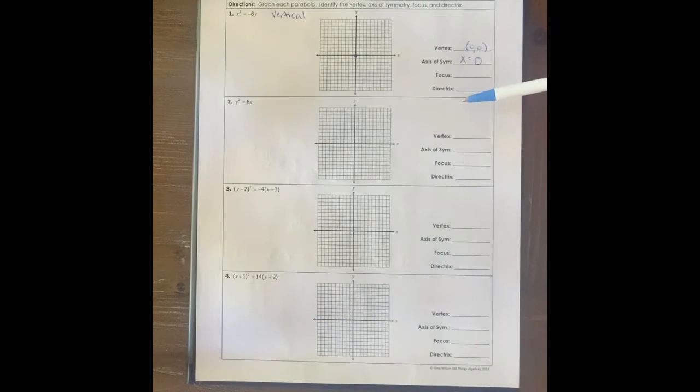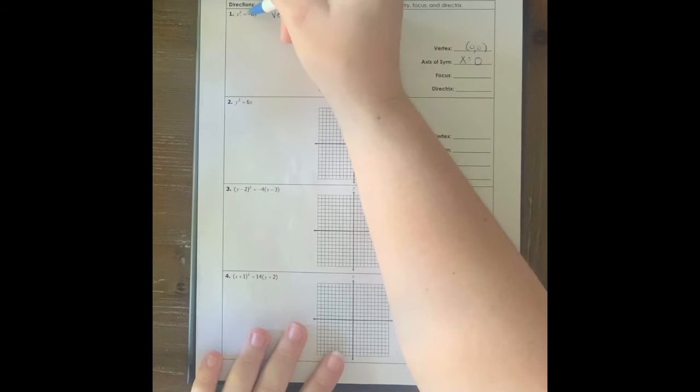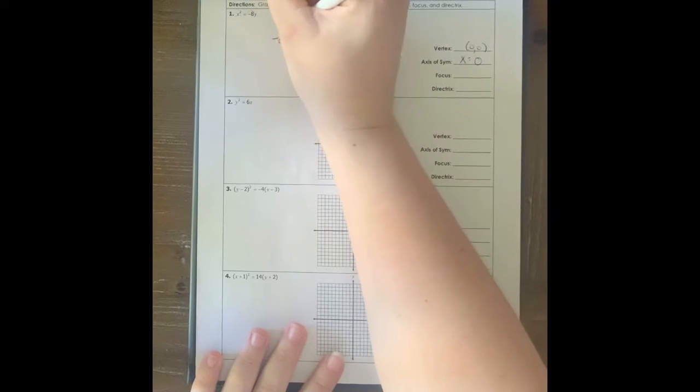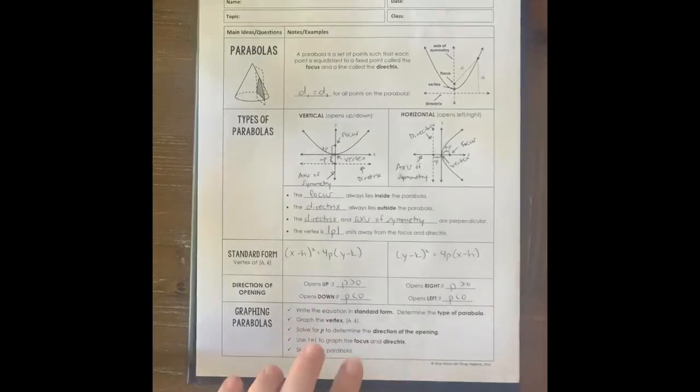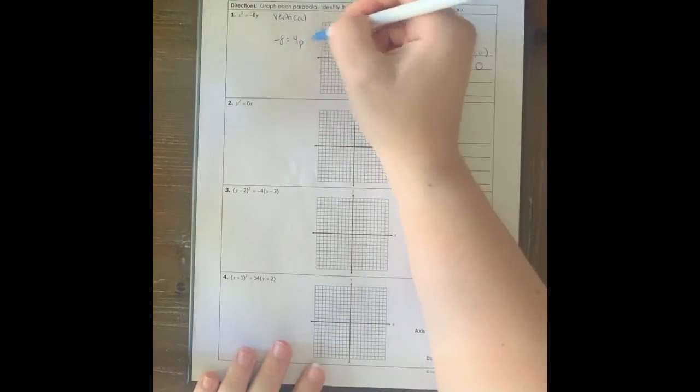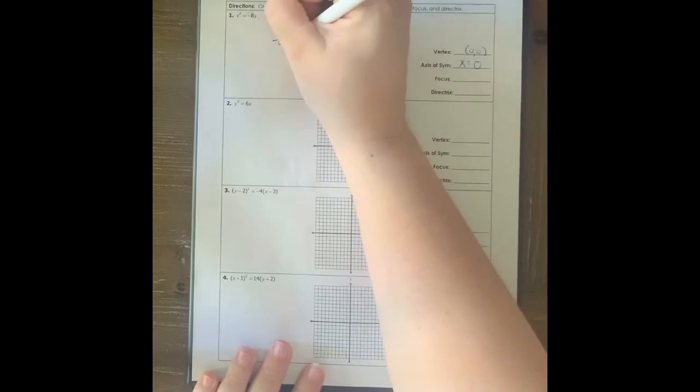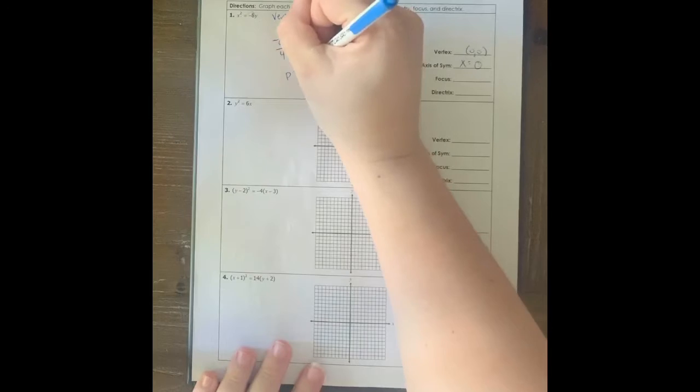To find our focus and our directrix, well, first we need to figure out what our p is going to be. Okay, so you take the number that's in front of the y right here, -8, and you set it equal to 4p. And the reason why we do that is because the original equation says 4p right there. So we set it equal to 4p so we can figure out what our p is going to equal. So we need to solve for p. So you're going to divide by 4. -8 divided by 4 is -2. So our p is -2.